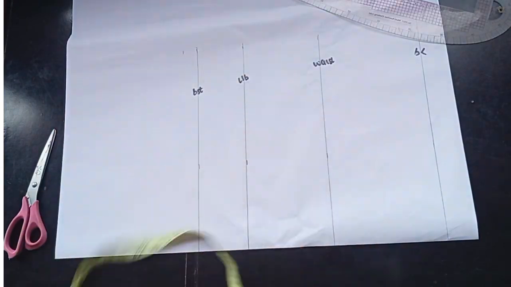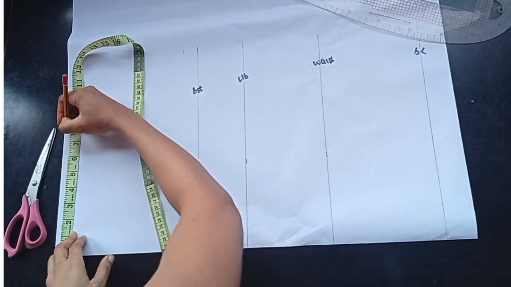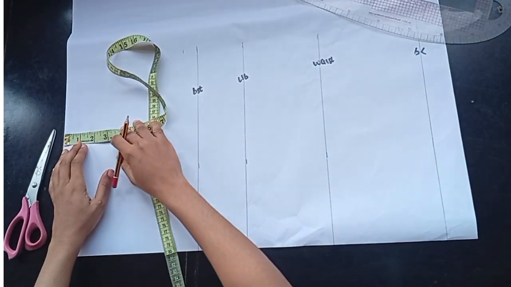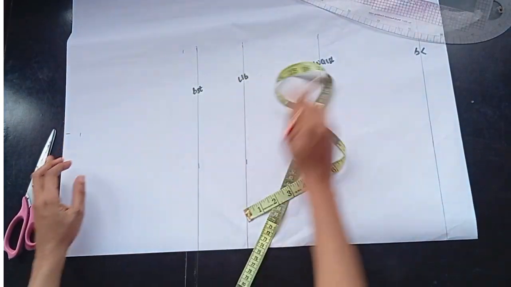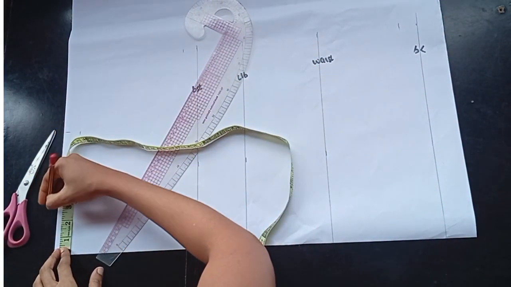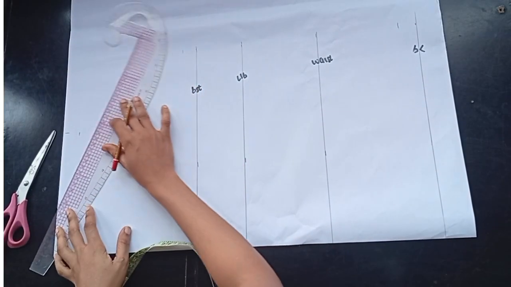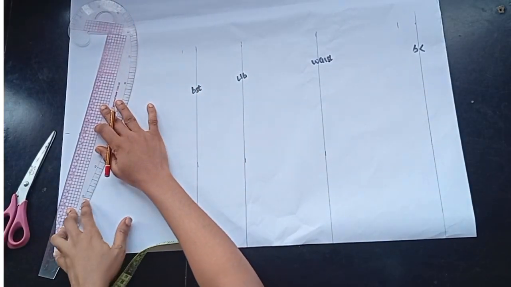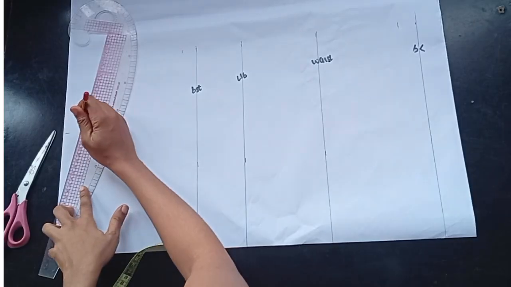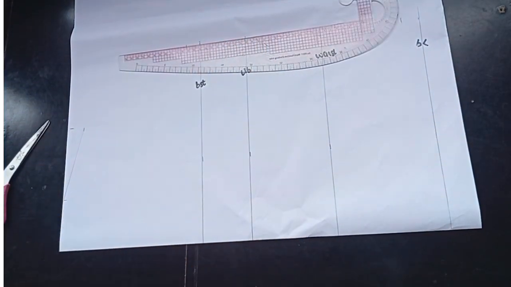Now, I'm going to mark my shoulder divided by 2. And I'll be adding ½ inch to it because this dress has a sleeve. You'll be using that ½ inch to attach a sleeve. Come down by 1 inch there. Now, I'm going to mark a basic neckline of 3 inches. Now, after I'm done marking that, I'm just going to go ahead to connect this all the way to the shoulder slope. Now, after I'm done connecting, the next step is to find my chest line.